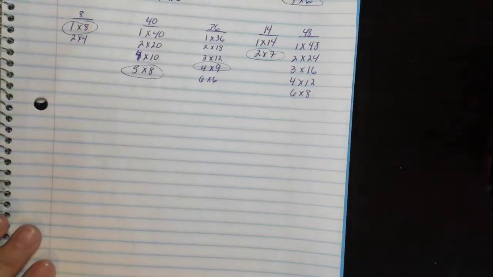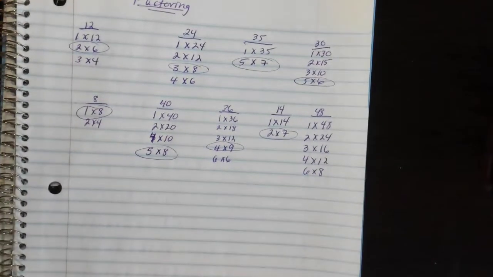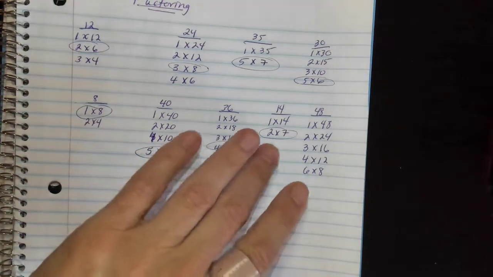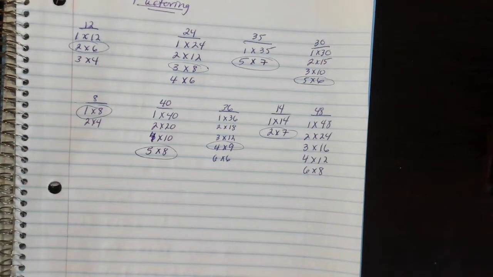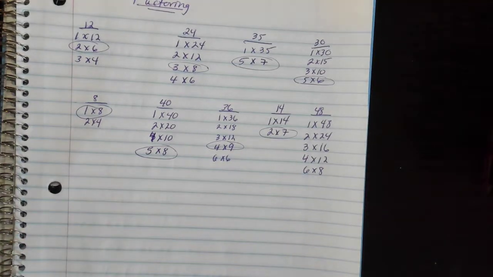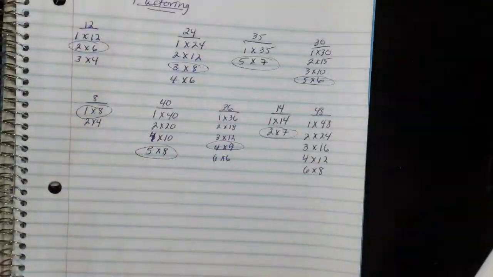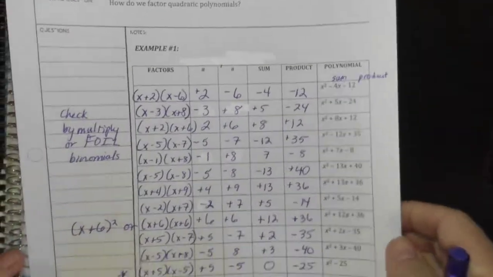And I like to put my factors down on a separate piece of paper like you see here, because then I can reuse those lists of factors. I just circled the ones that we used in this particular example. I guess I forgot 48, but you many times can go back and use the same list of factors depending on what you need.